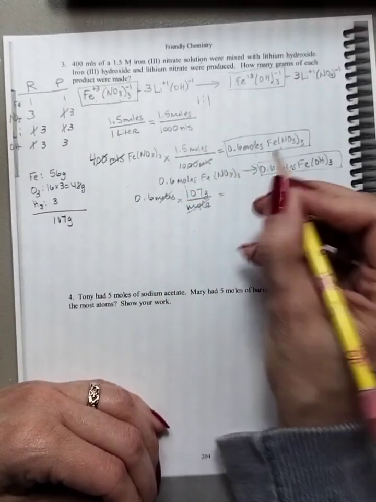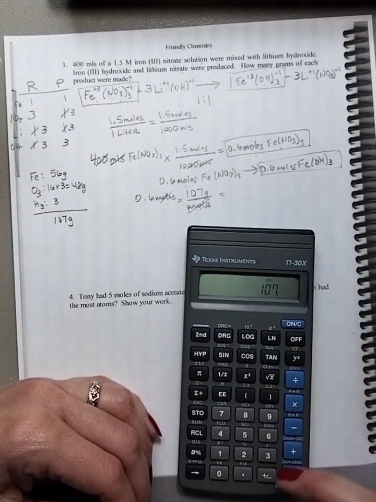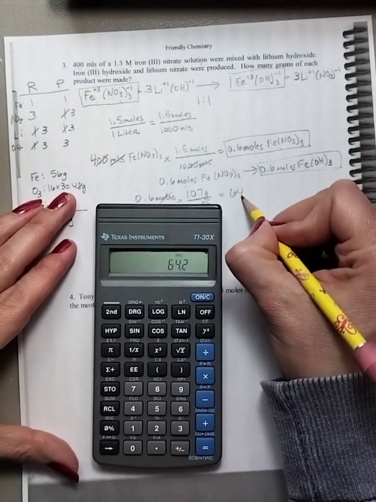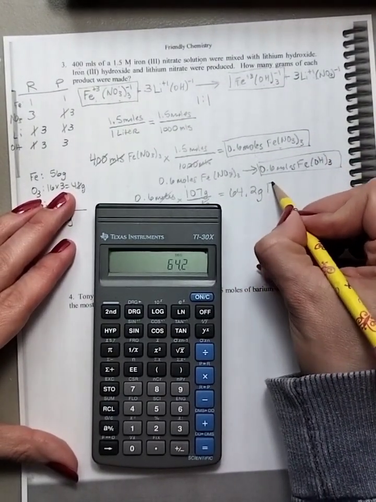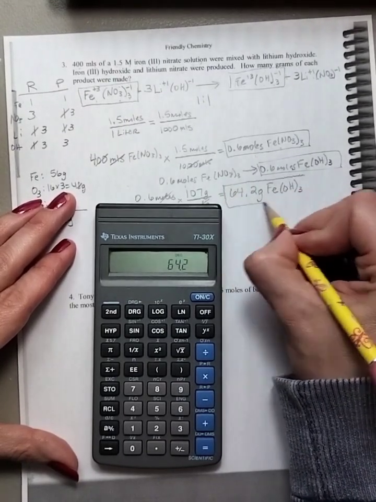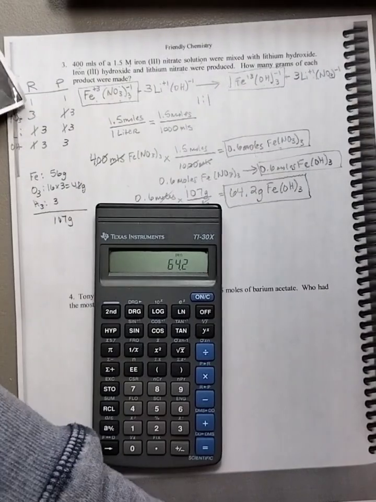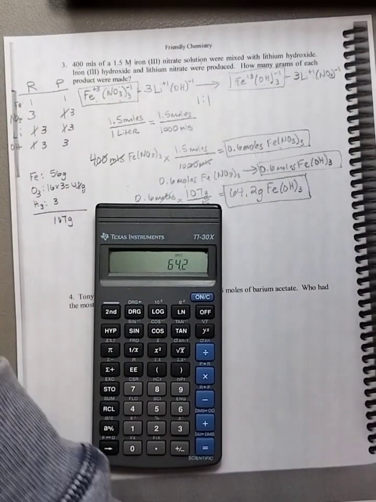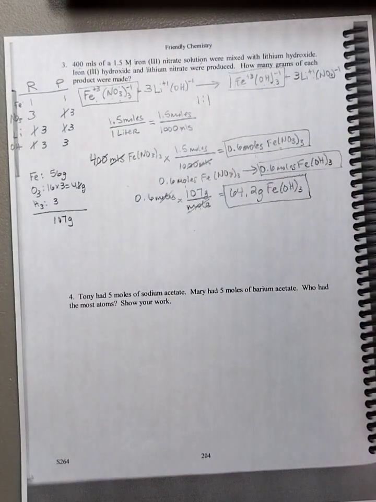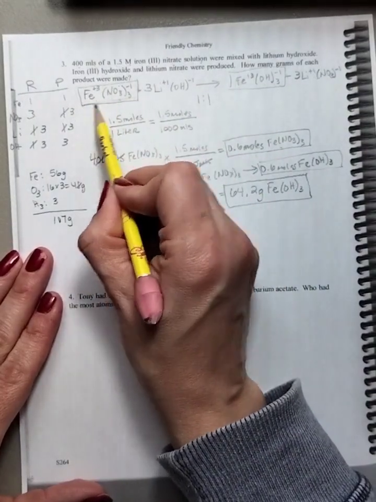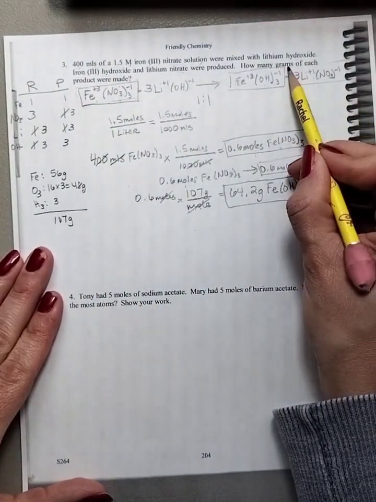My moles cancel. I have 64.2 grams of FeOH3. I'm double checking that, making sure it's right. 64.2 grams. Awesome. So now I need to do the same thing, but I'm using this and this.